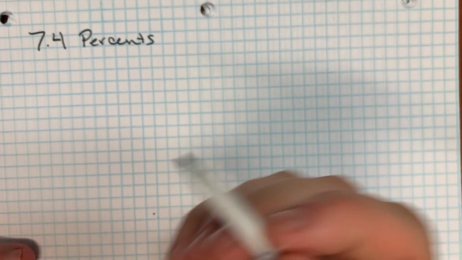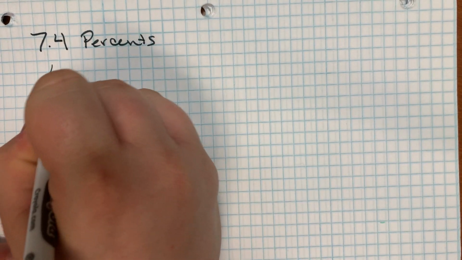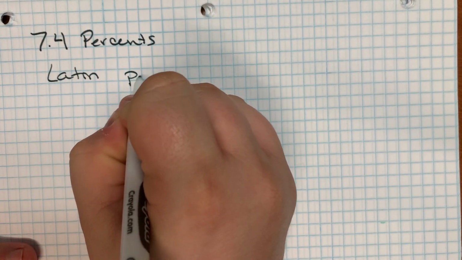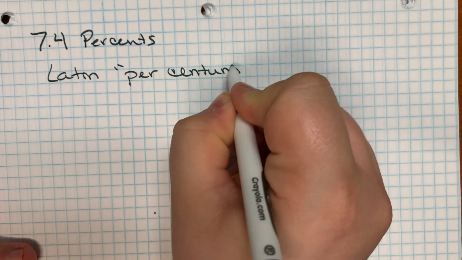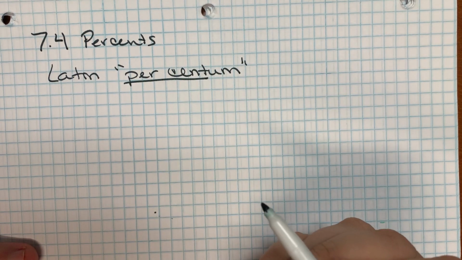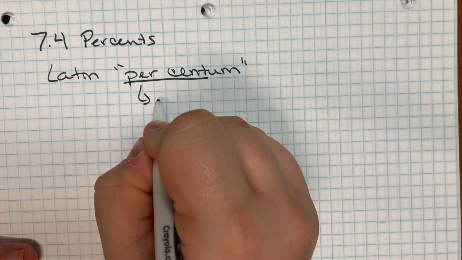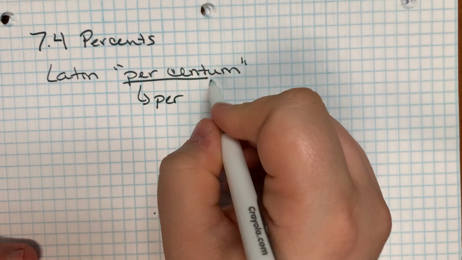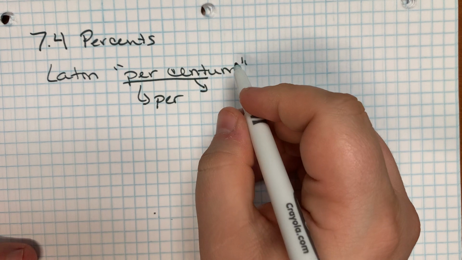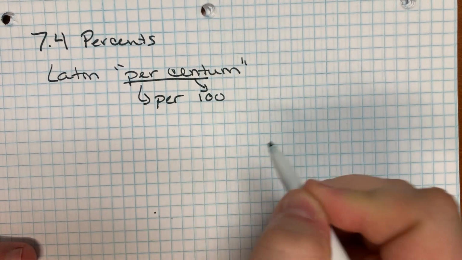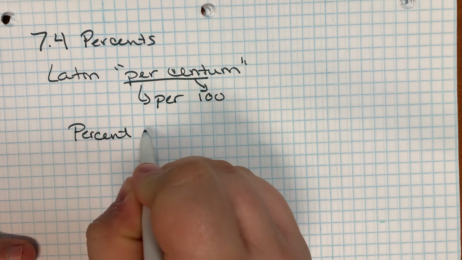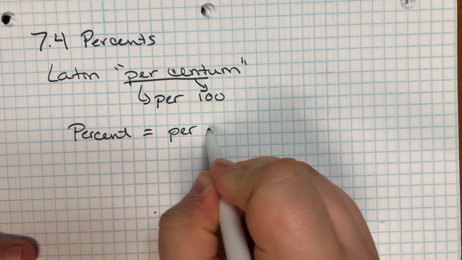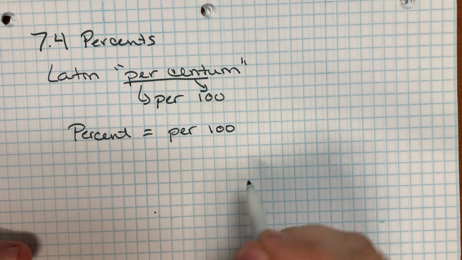And so percent comes from the Latin percentum. Right, there's that word percent. Per is per or for or of, centum is 100. So percent is the same as per 100, right?